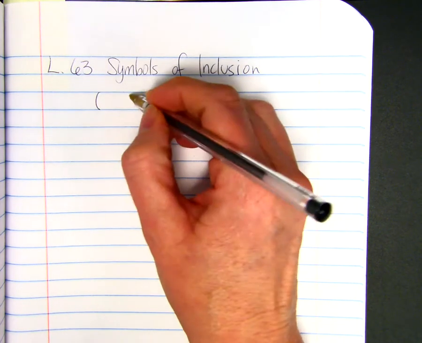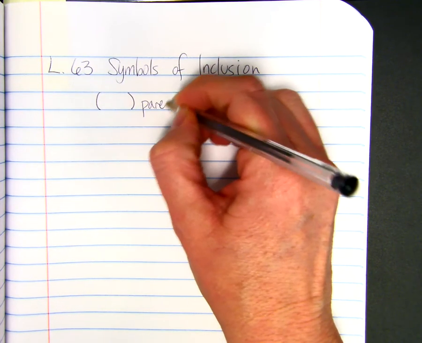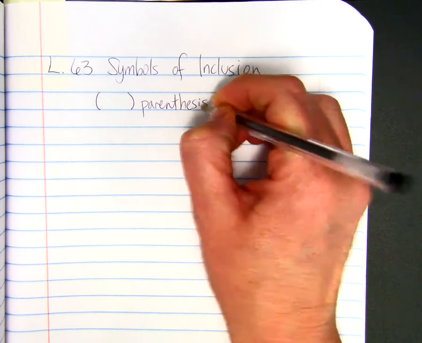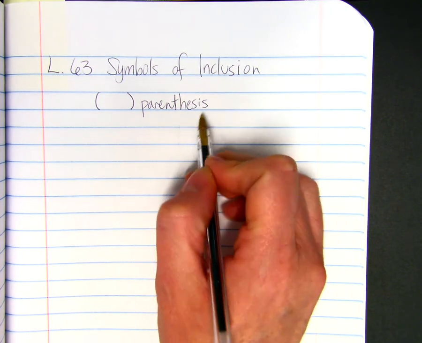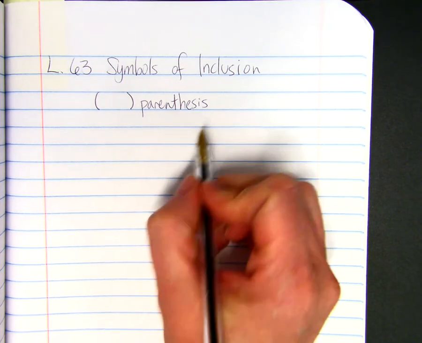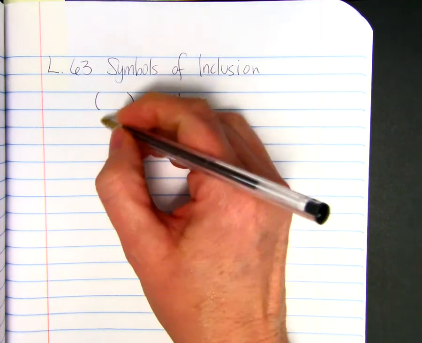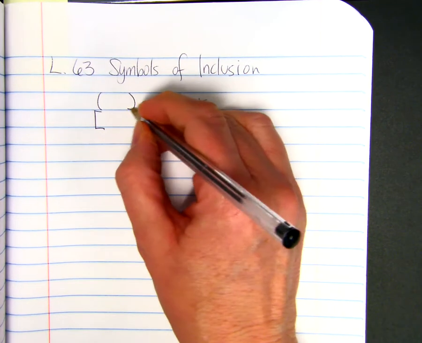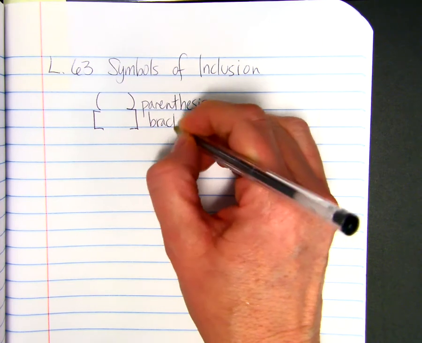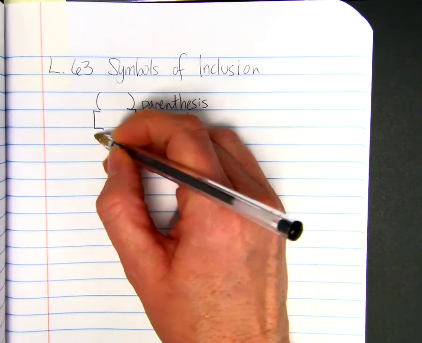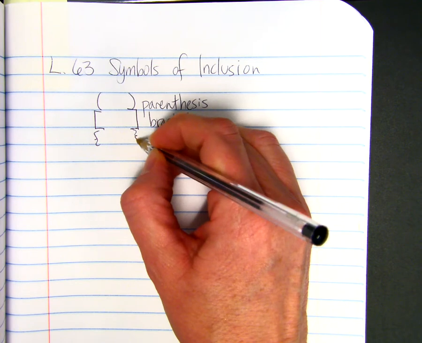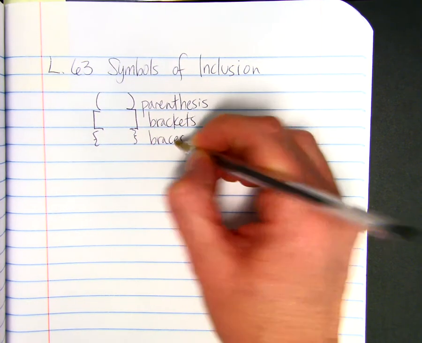We have parentheses, and I know how to spell it because I always think of parent Hesses. I don't know why, but parent Hesses. Parentheses. Then we have brackets, and we have braces. So we need to know the names of these. I've been trying to use them as we go.